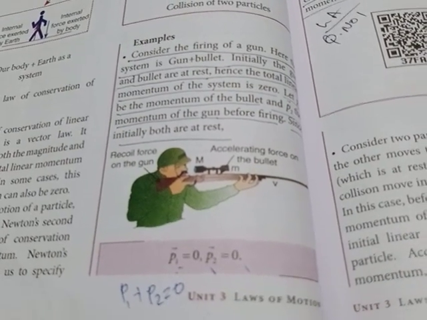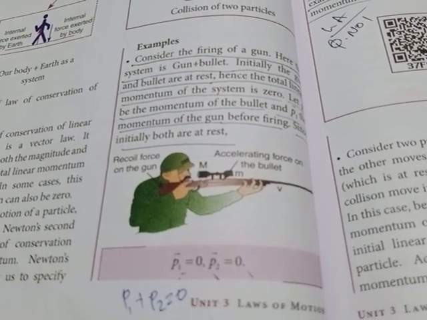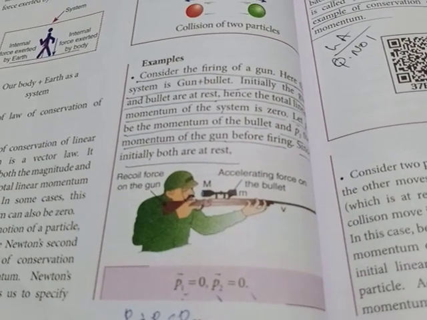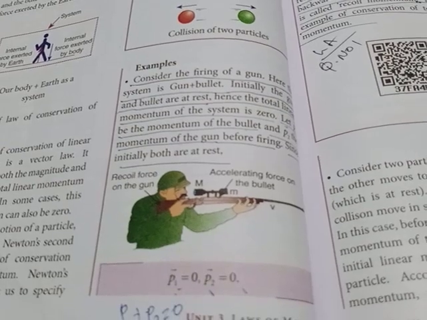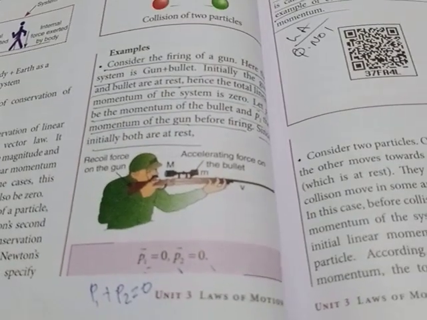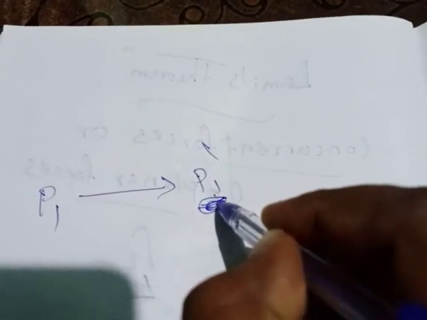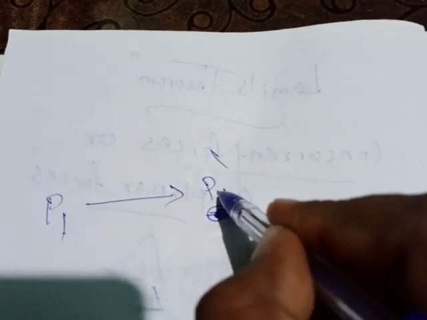Once the gun is fired, as I said before, a force is exerted on the bullet so that it moves in the forward direction. When the bullet is moving forward, its momentum is changing. Before, the momentum is P1; once the bullet is moving forward, the momentum changes from P1 to P1 dash.